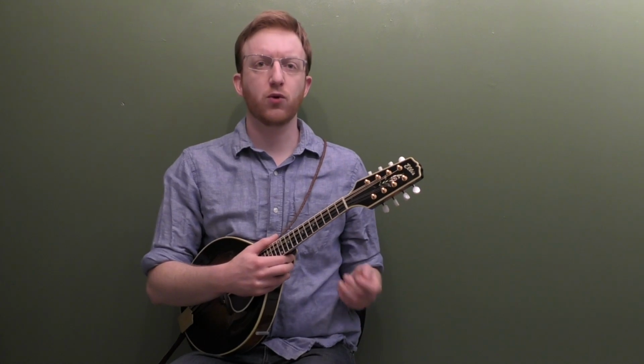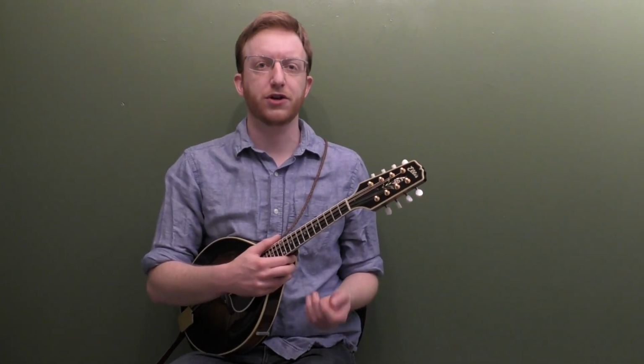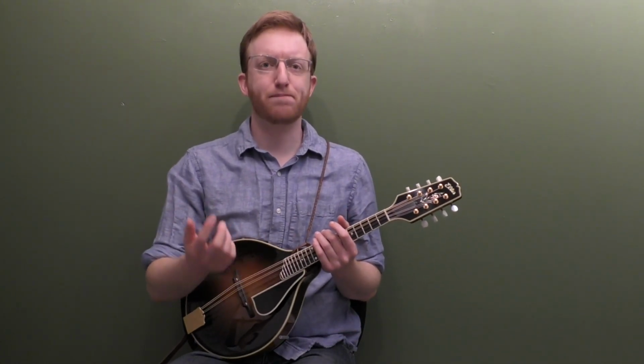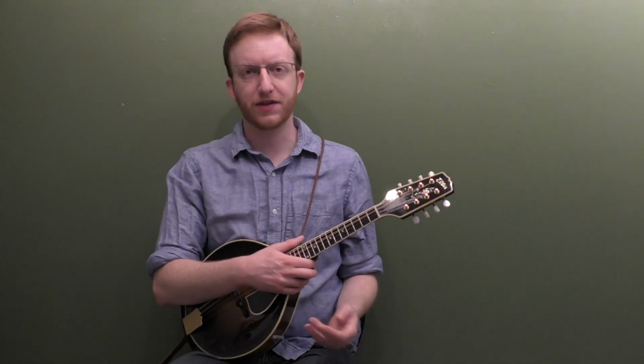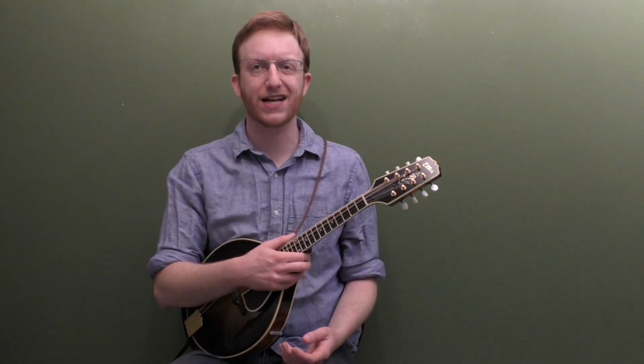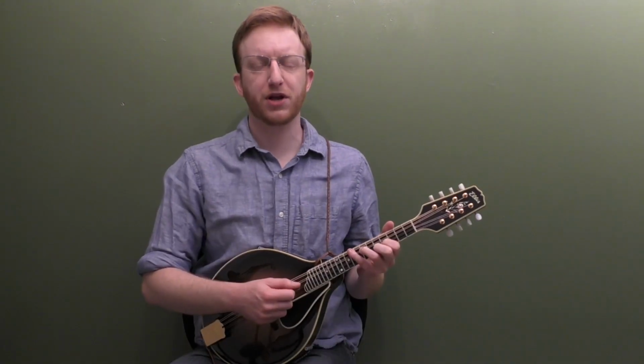I wanted to give you a few options you can use, but it's super important to learn the basic melody first, because any variations you create, you want to be based on the basic melody. That's going to help it sound like a variation of Cherokee Shuffle and not just some random licks strung together. So let's start by playing the first 10 measures.